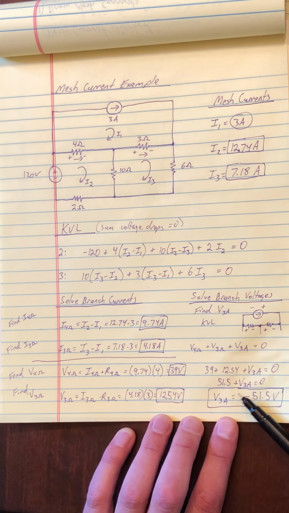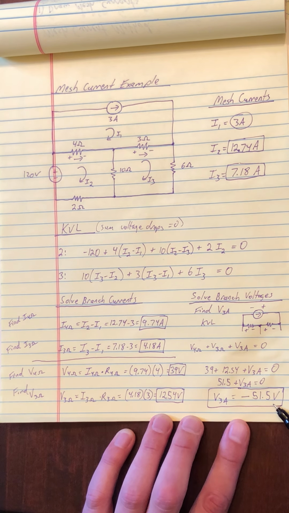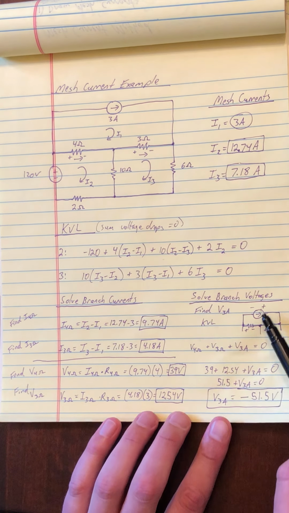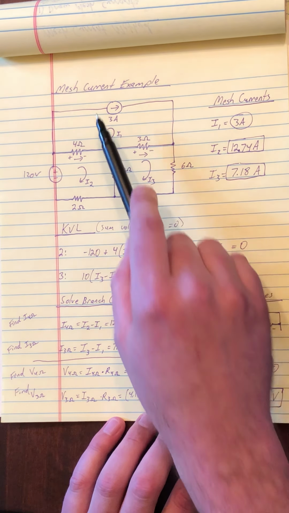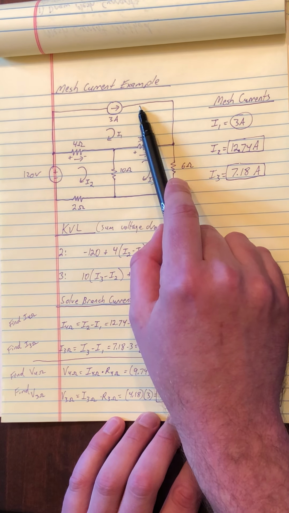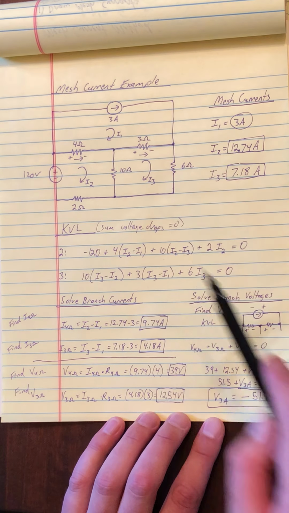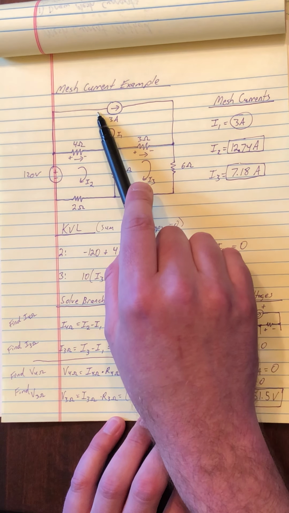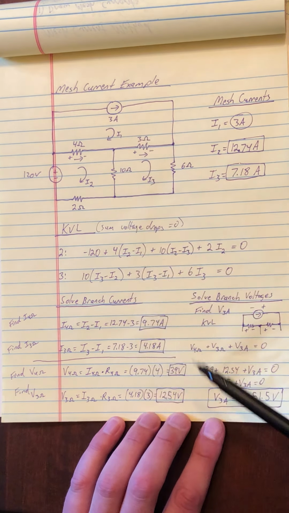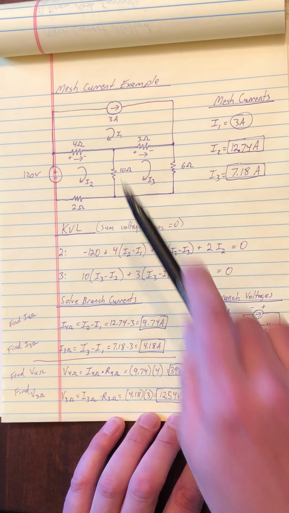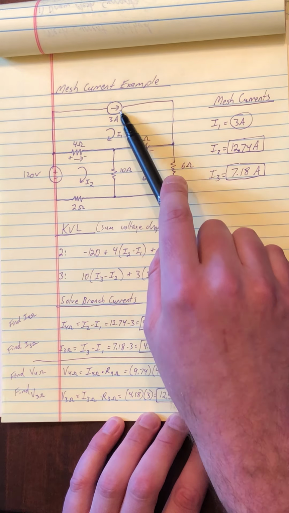If we solve this, we find that the voltage across the 3 amp source is actually negative 51.5 volts. And so although this would be the polarity we expect it to have, it's actually reversed from that. And so there's essentially a voltage drop across the source as the current is flowing through there. So the charges are losing energy as they flow through the source instead of gaining energy as they flow through the source. And so the source is actually not a source at all, it's a receiver.